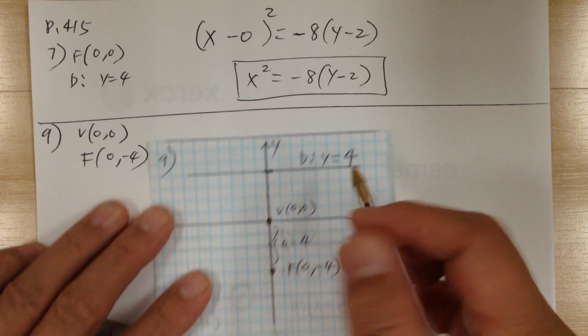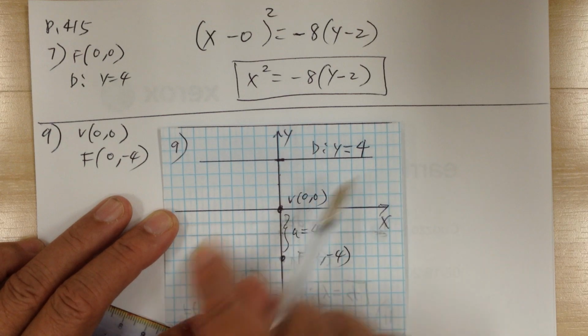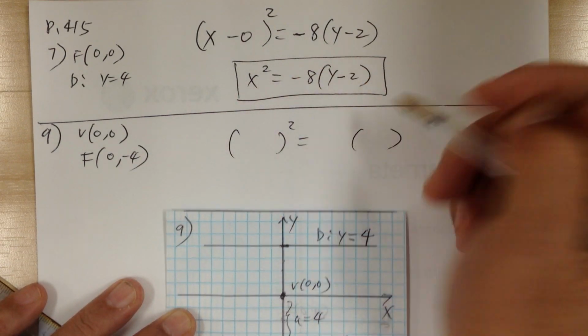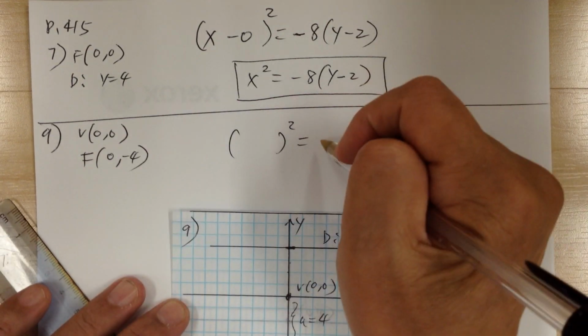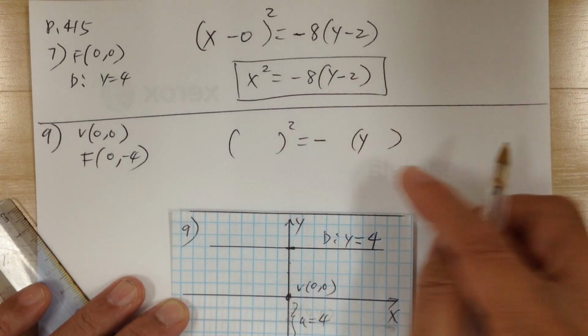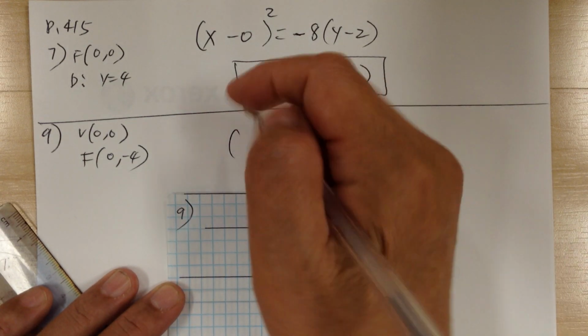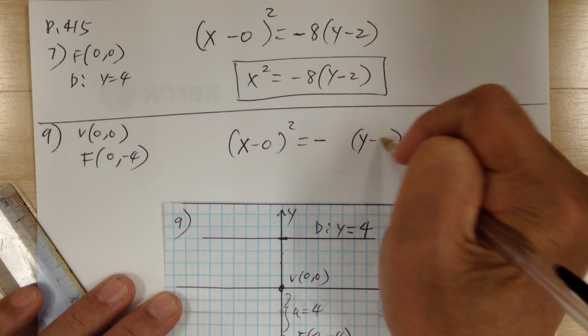The focus is over here, so the graph is going to go down this way again, in the negative y direction. So you can get your template ready. This graph is in the negative y direction. Now if y goes over here, that means x will go over here, and the vertex is 0, 0, so it'll be minus 0, minus 0.